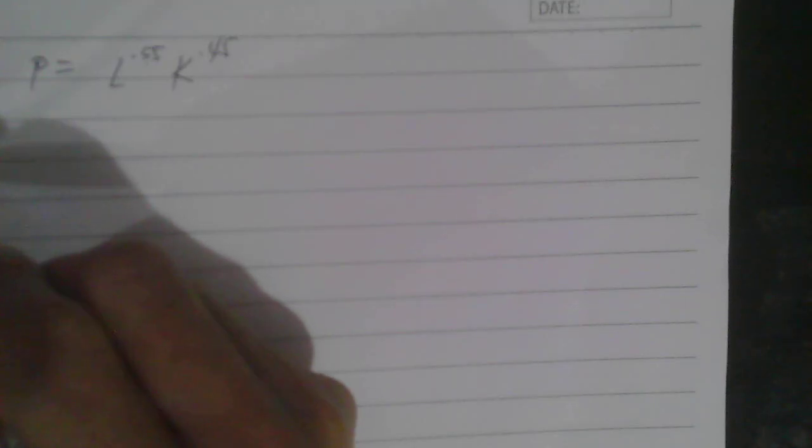Now take the derivative of P with respect to K, and then the derivative of P with respect to labor.